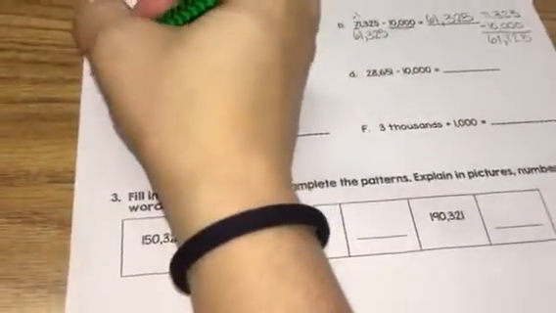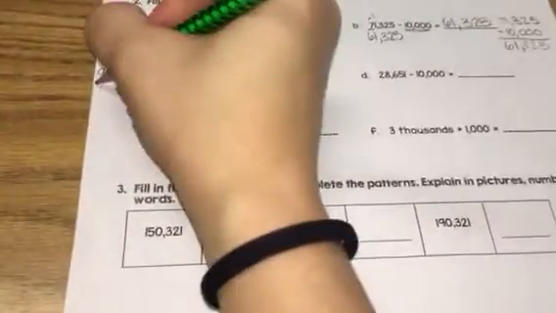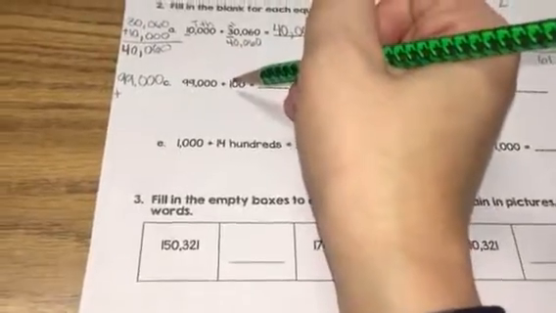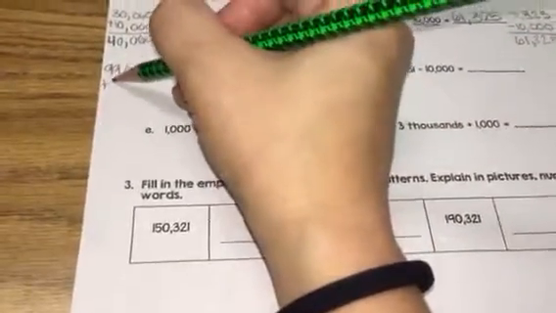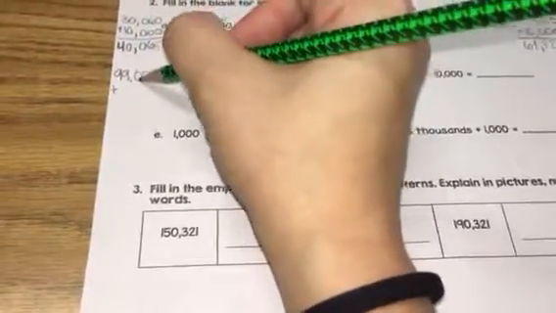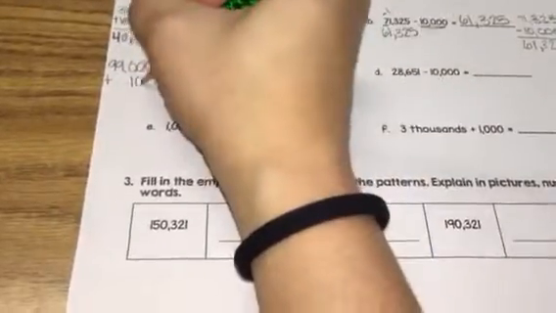So 99,000 plus, this is 100, so you need to think, where's this 100 going to go? I know it's not going to go all the way up here because this is the 10,000s. Zeros, tens, hundreds. That means that that 1 is going to start there.